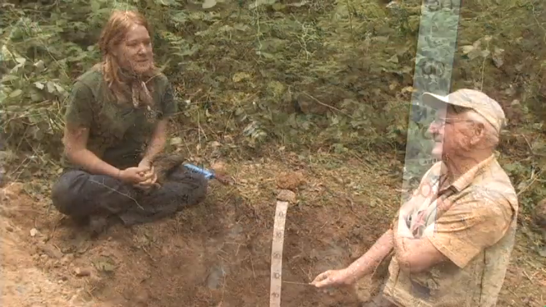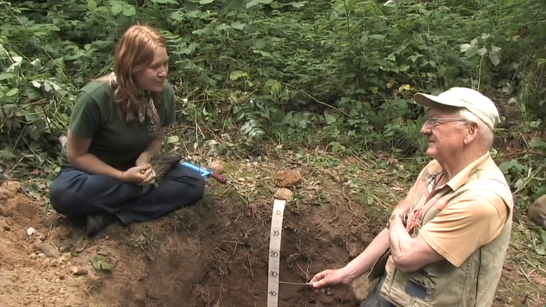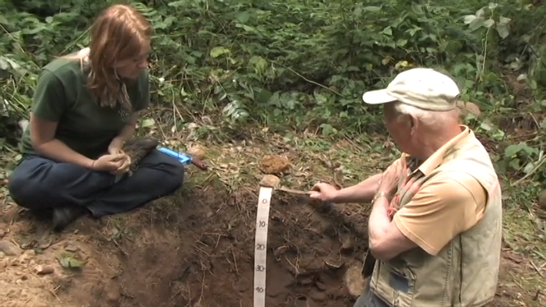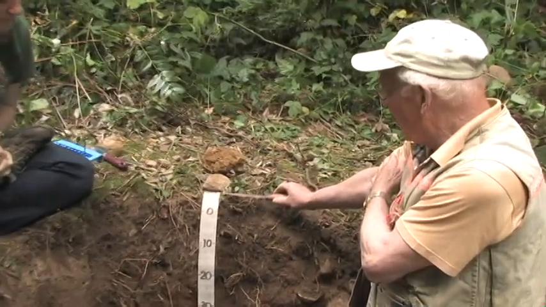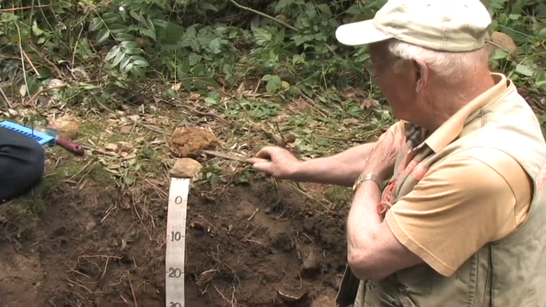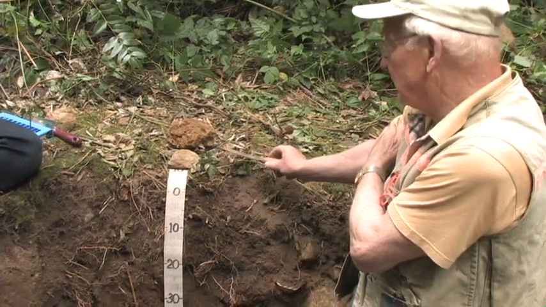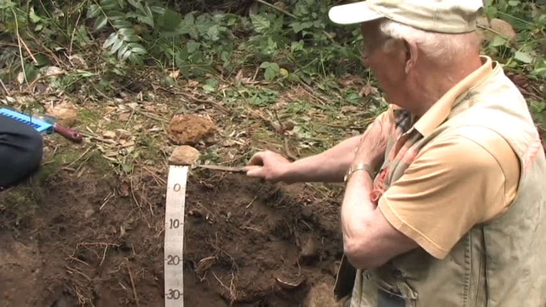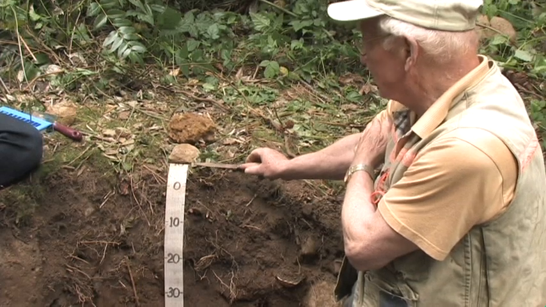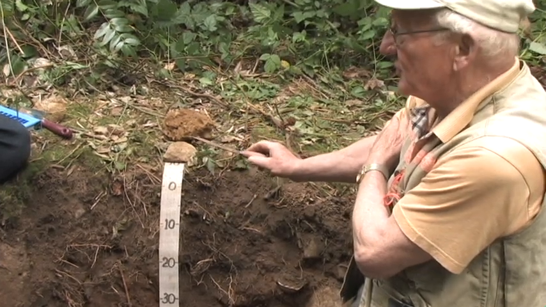Please summarize for us the sequence of horizons here. So Rachel, the first organic horizon here is very thin because of the rapid decomposition of organic matter. This we could just refer to as a litter layer, and this is only 2 centimeters thick.